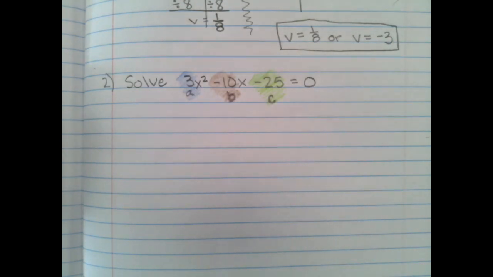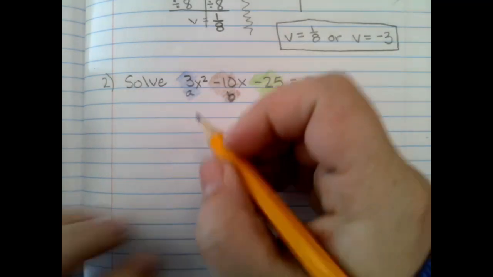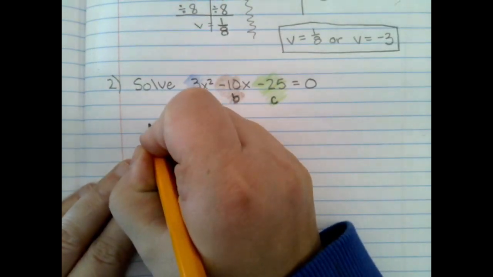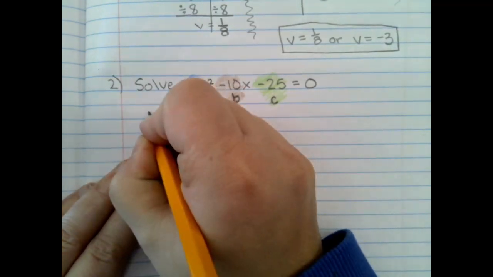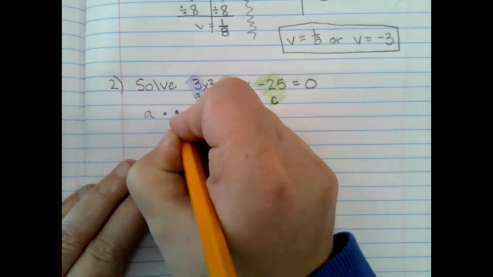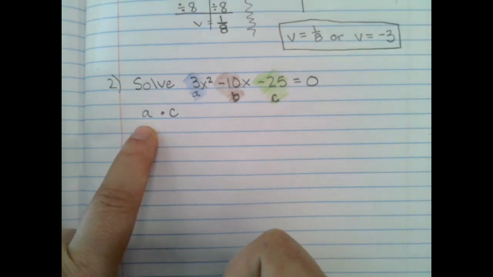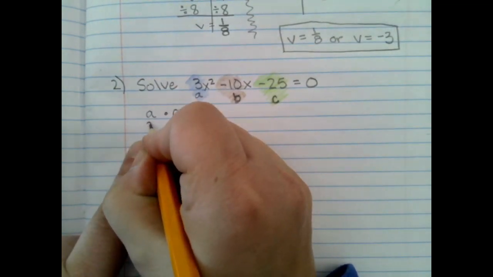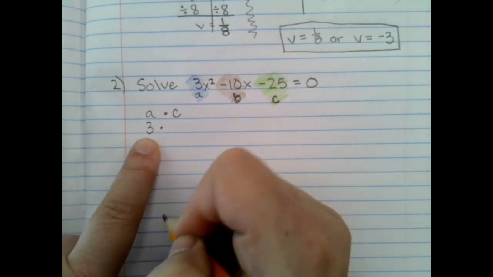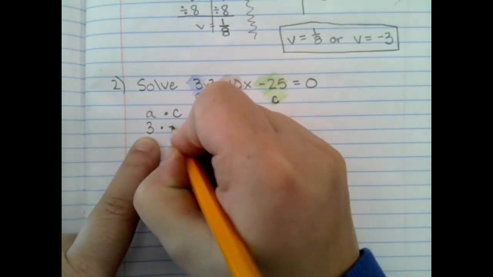So we're going to start with a multiplying problem. What parts do we multiply first? Good. A times C. So what is our A? 3 times what is our C? Negative 25.